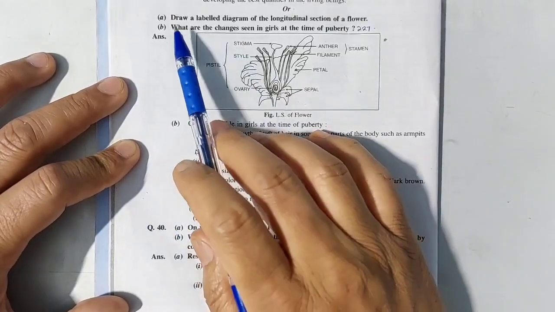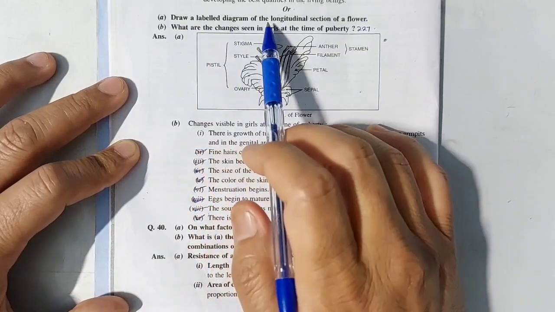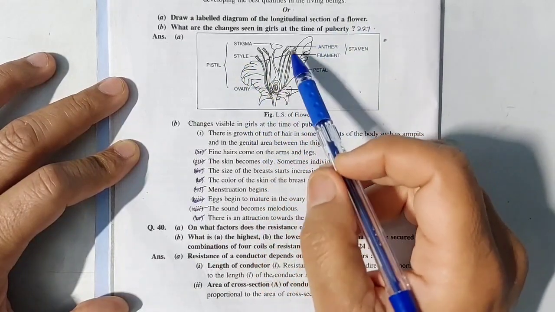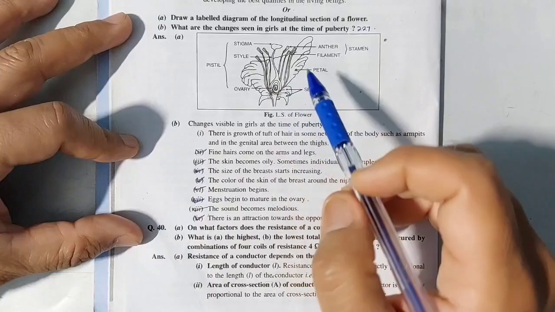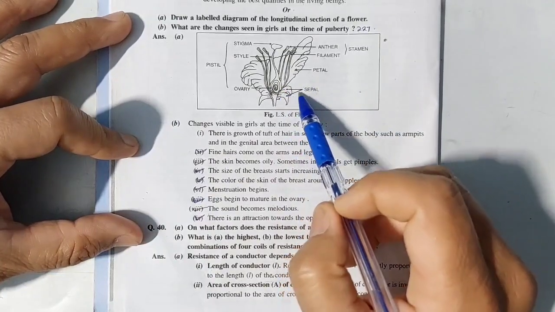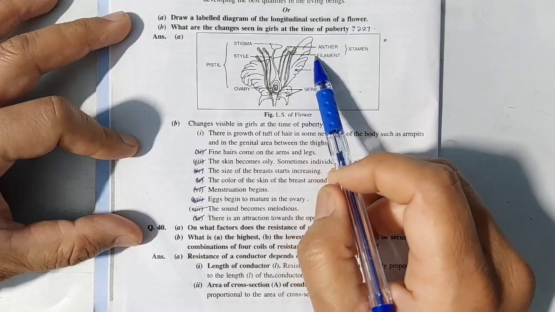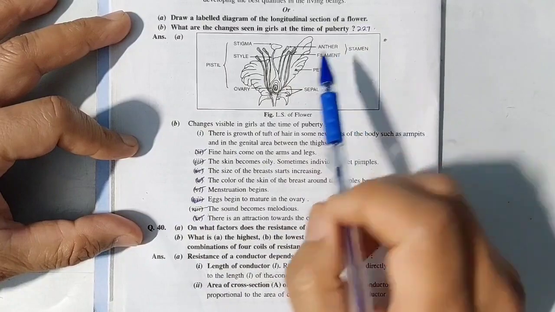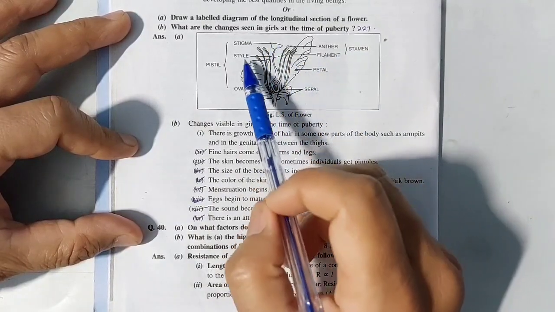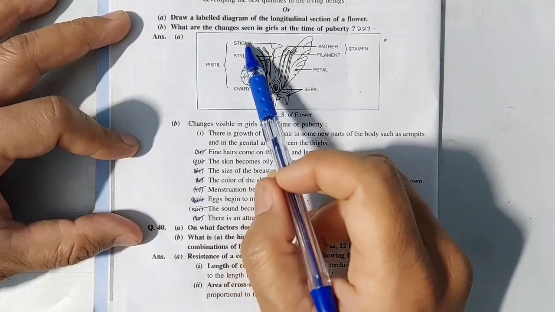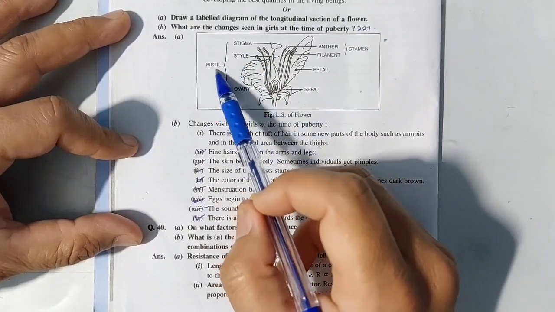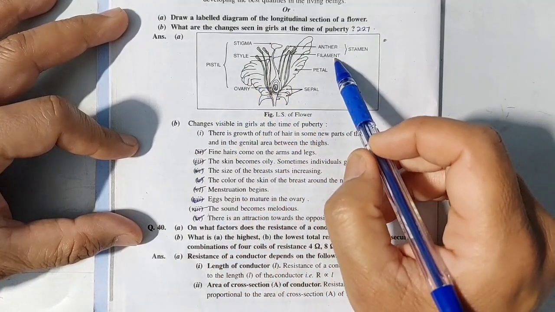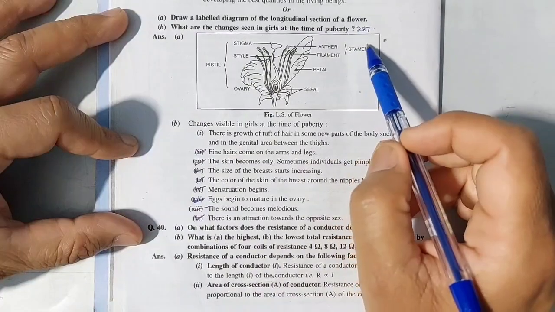Our next question is, draw a labeled diagram of the longitudinal section of a flower. So students, this is the longitudinal section of a flower and we have to label its parts. These are sepals, these petals, filament, anther. Anther and filament are known as stamen. This is stigma, this is style and ovary. All these three parts are together known as pistil, or these are female parts of a flower. Whereas anthers and filament are male reproductive parts of a flower.